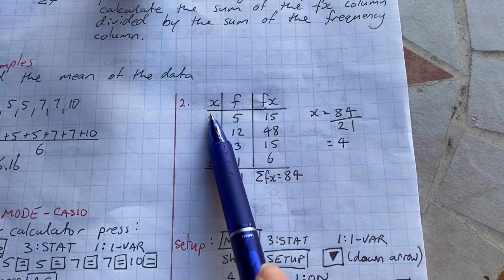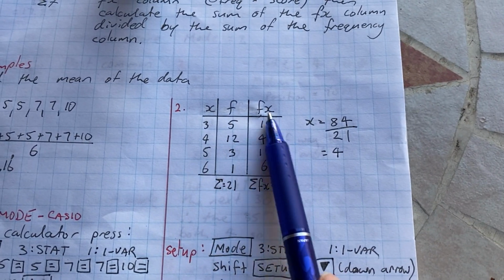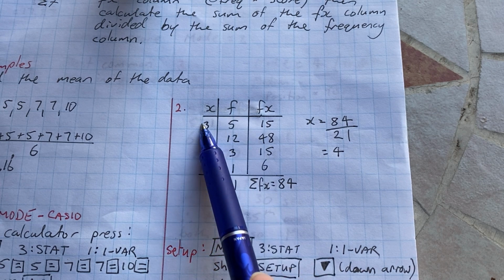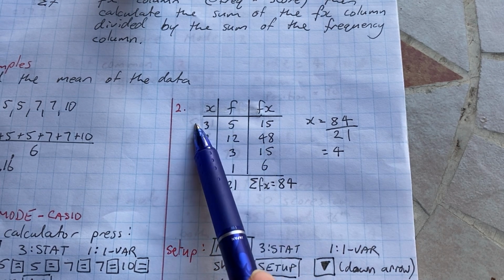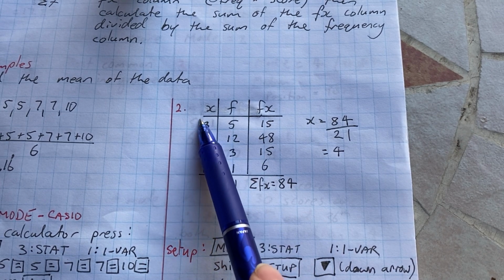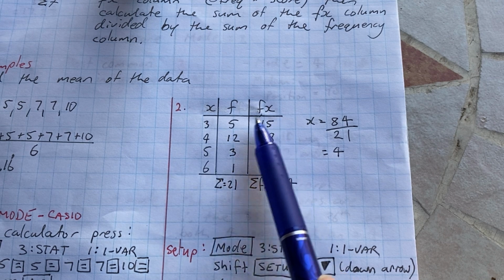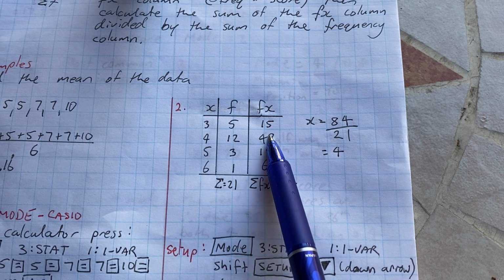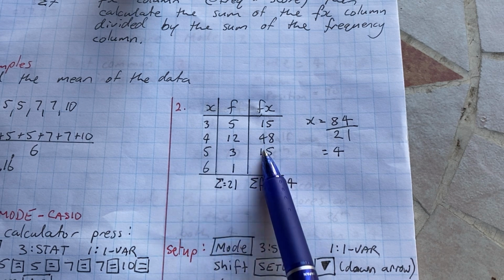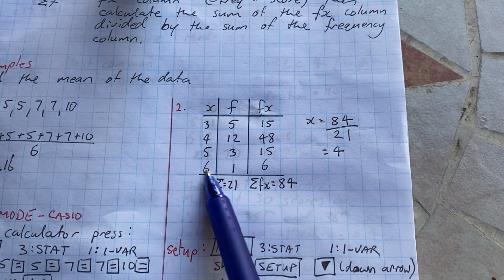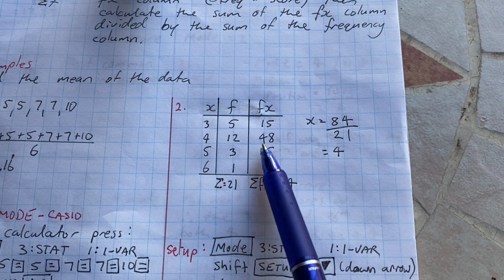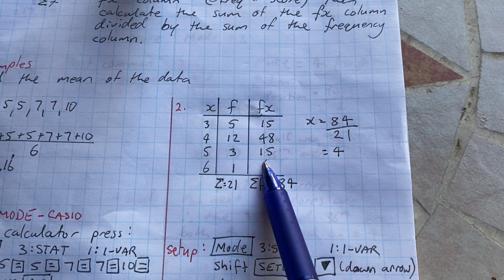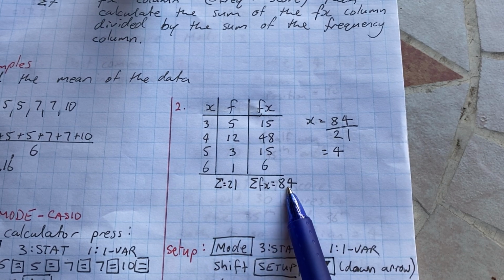In this second example, we've got a frequency table. Now, it's essentially the same thing. If you added, you have 5 threes. If you added up those 5 threes, they would add up to 15. You've got 12 fours. If you added up those 12 fours, you get 48. If you add up the 3 fives, you get 15. If you add up the 1 six, you get that 6. If you add up all the scores, the sum of all the scores, you get 84.